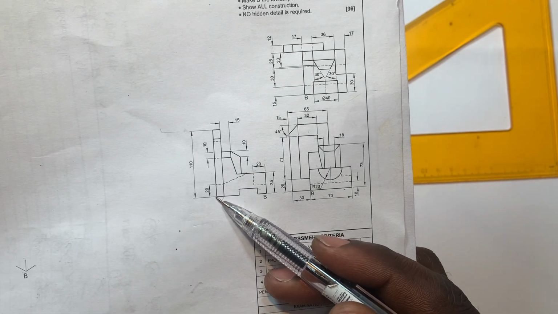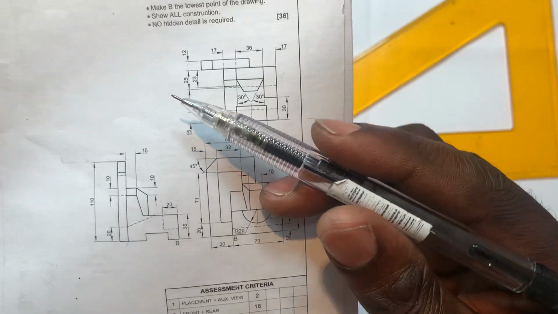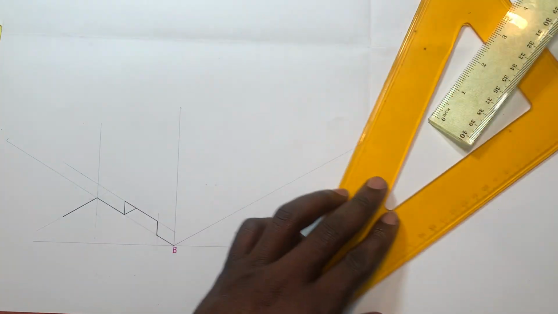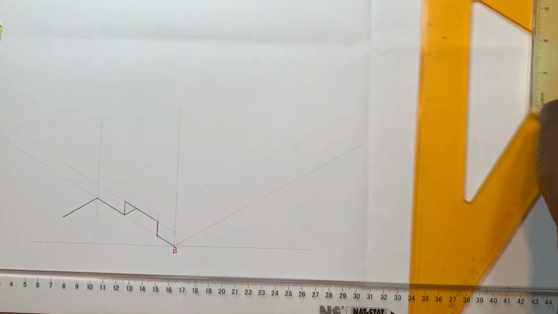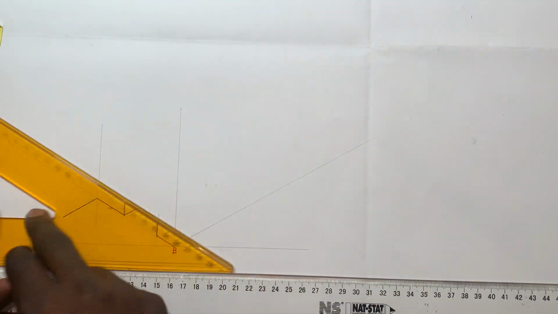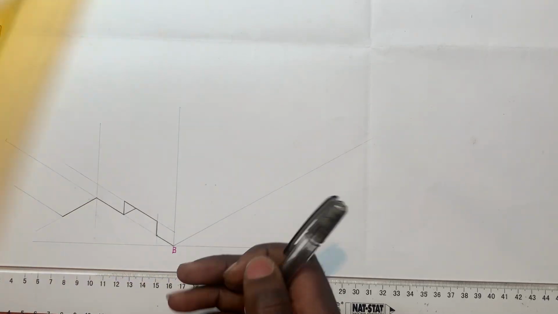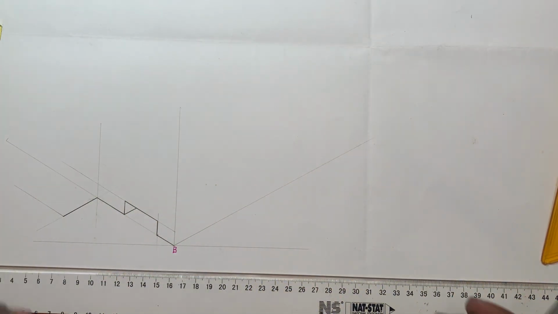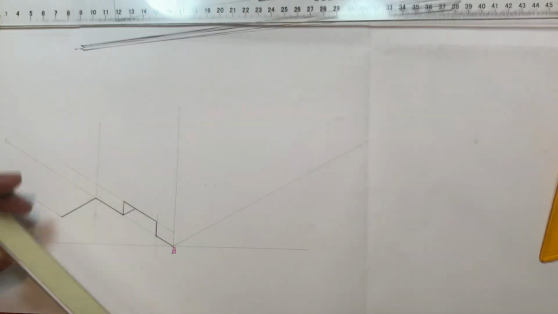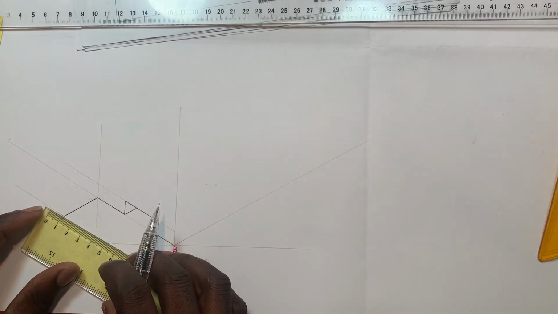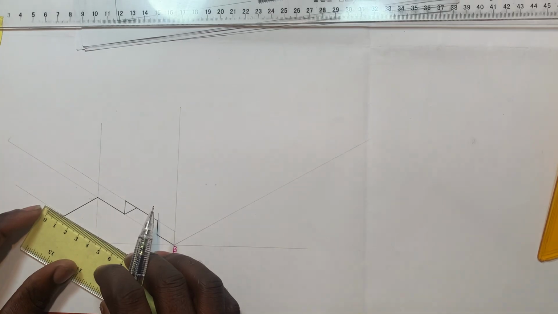So from here till here is 12 millimeter, which is that one. Remember, what we are drawing, we don't know how it is going to look like. We are just following the protocol. It's 12 millimeter. So this is 10, 11, 12.